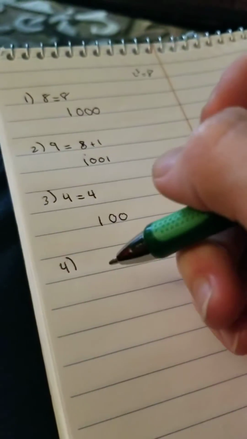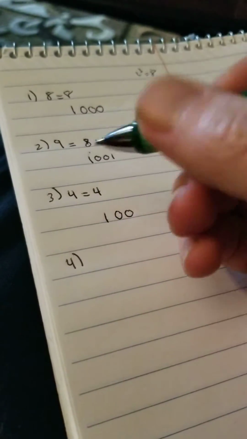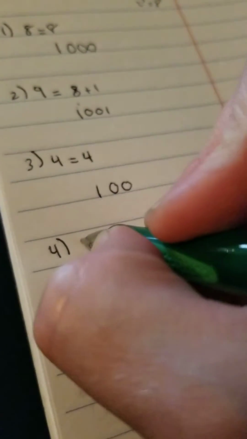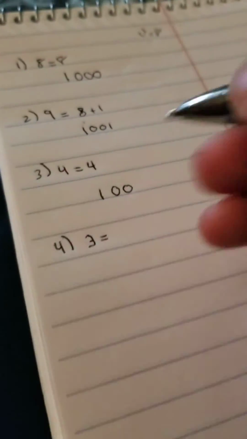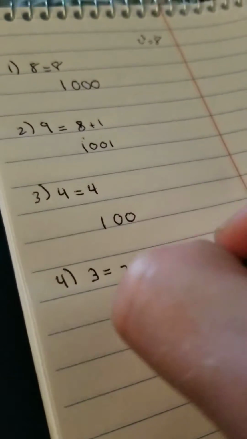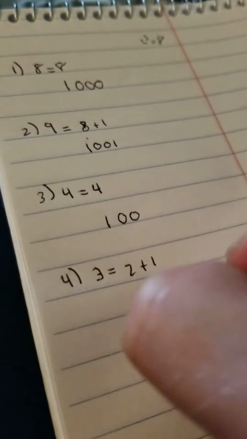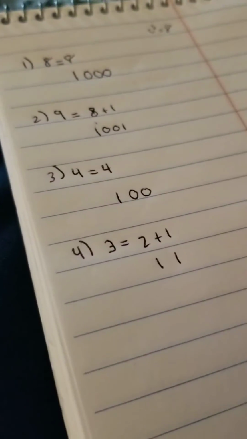Number 4 is 3. Okay, so again, that would be 2 plus 1, so that would be 11.